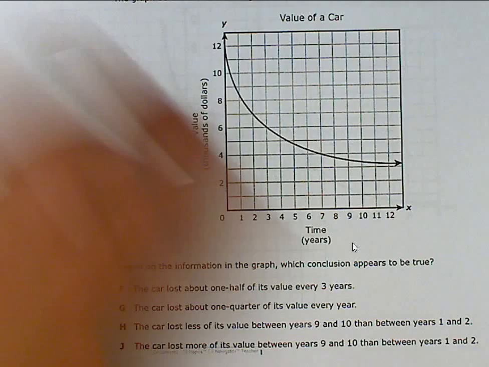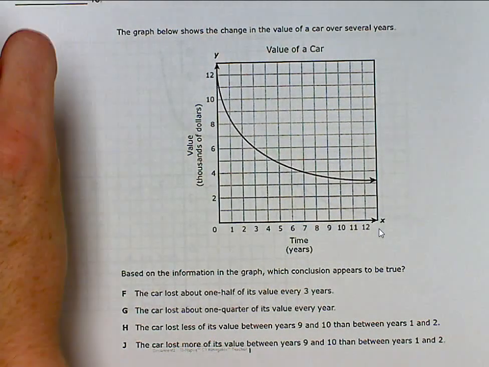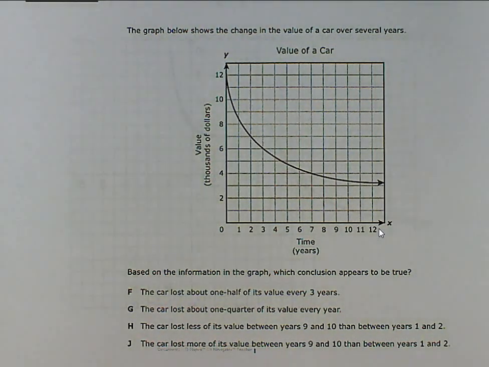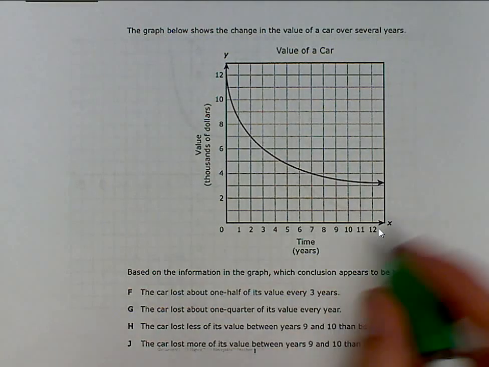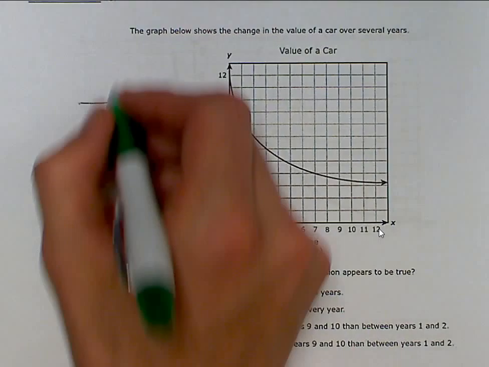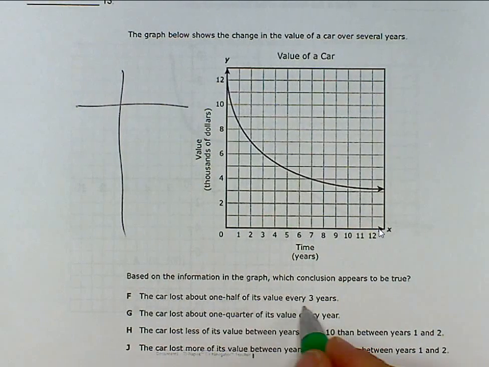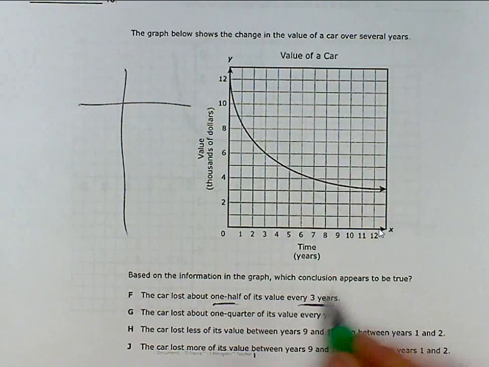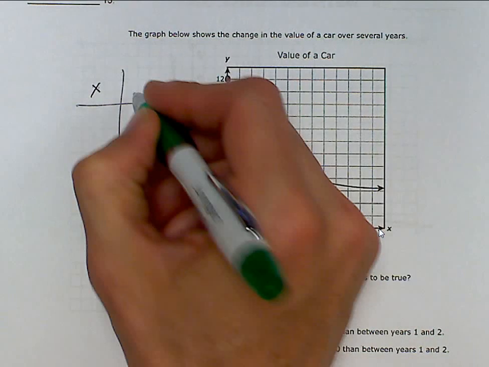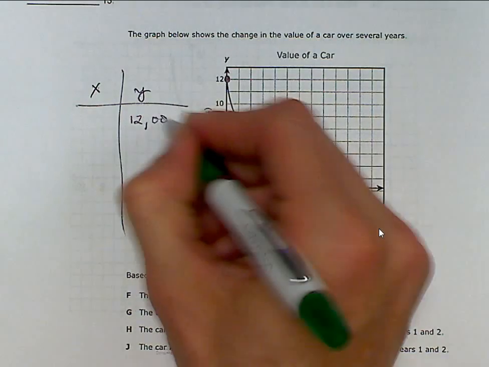I'm going to zoom out a little bit, and then I'll zoom back in if we need to. It says the graph shows the change in the value of a car over several years. Based on the information, which conclusion appears to be true? Okay, so I am going to create a table to help me decide what this is. All right, so it says the car lost half its value every 3 years. I'm going to go here, and this is 12. That's my y value, which would be 12, I guess, thousand. Yes, because it says thousands of dollars.